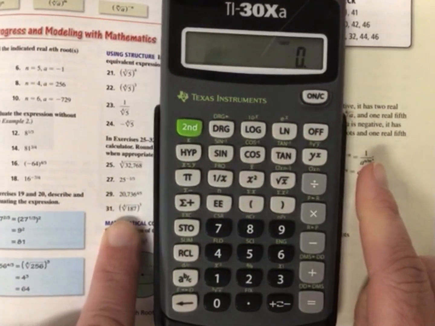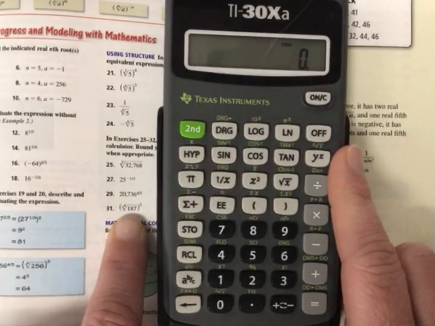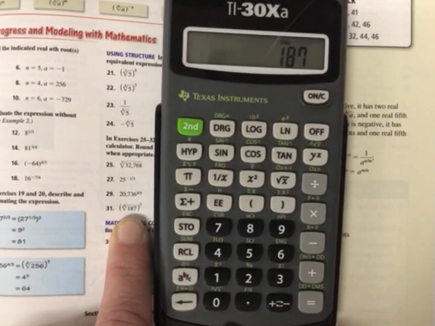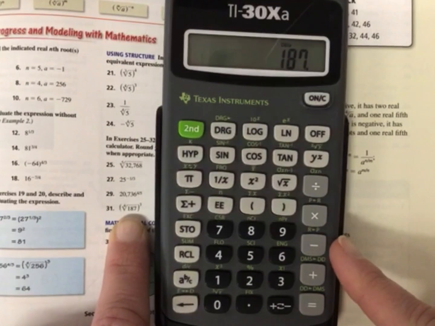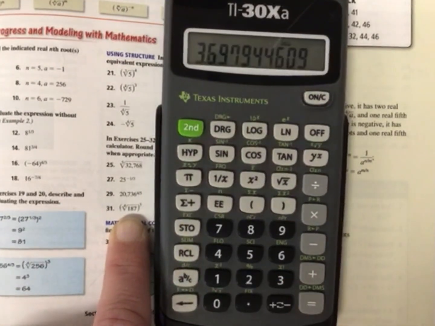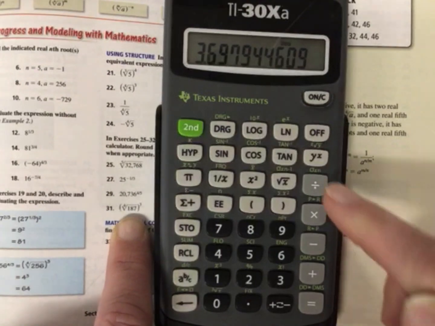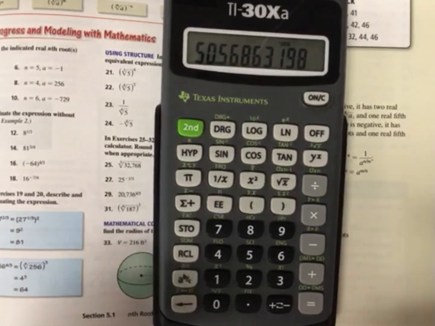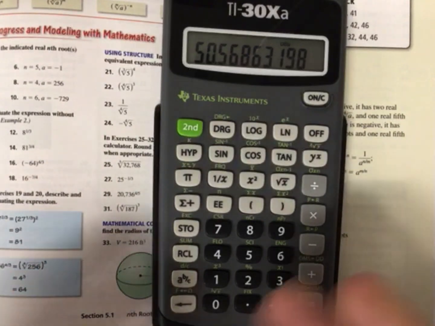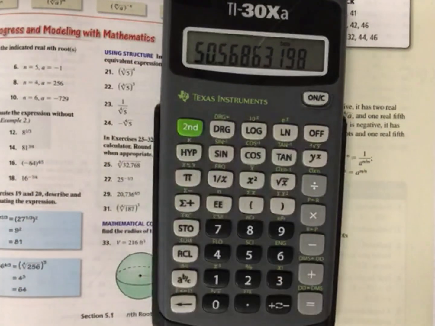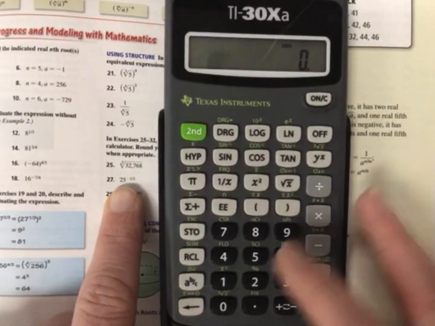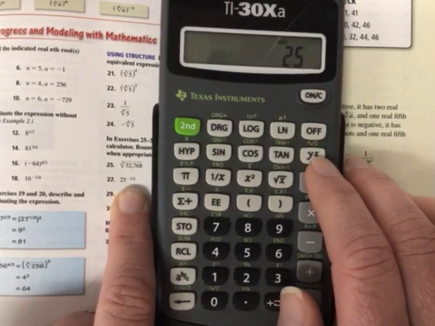If I'm doing number 31, the fourth root of 187 to the third power, I'm going to put 187 in first. Then I do the second power button, 4, enter. Then I have to raise it to the third power, enter. 50.57, same thing I got. Okay, so with the radicals, the number under the radical has to go in first in these and the iPhone calculator.